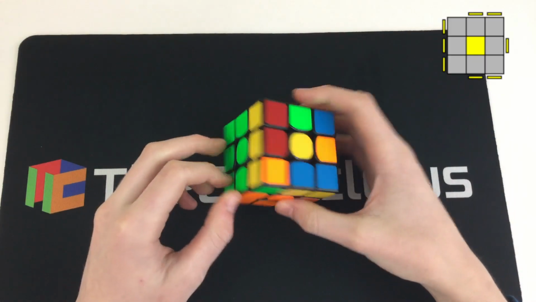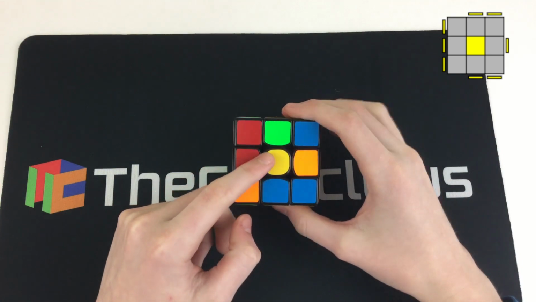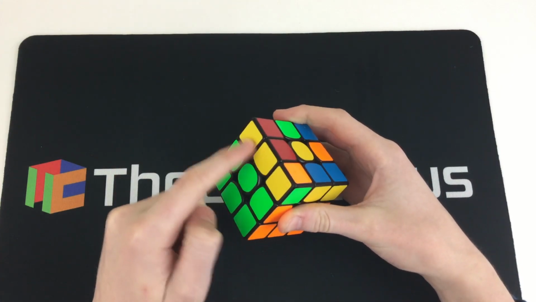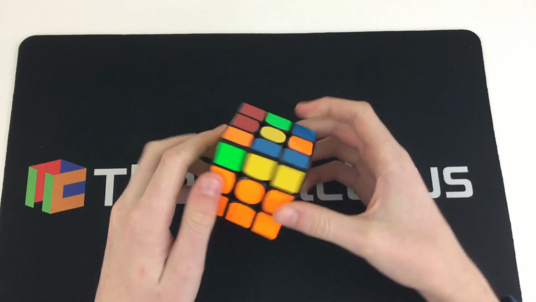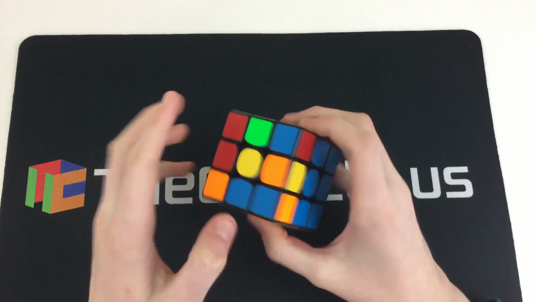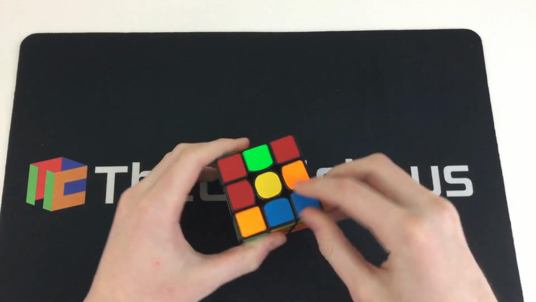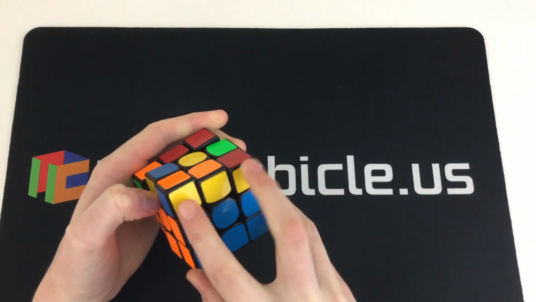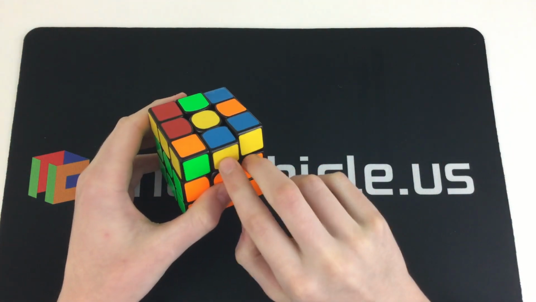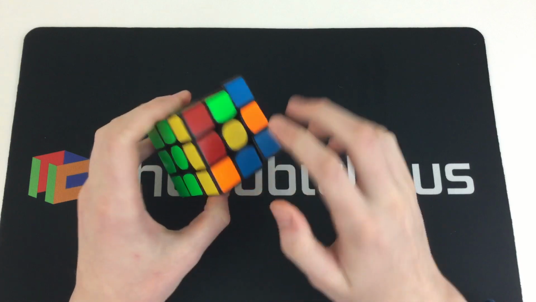Okay, so for this next case, the top formation is exactly the same as the last case, but here on the sides, we have one 3 block, and then we have a 2 block and a 2 block in this edge. So in the last case, these corners would be twisted this way. But for this case, they're twisted this way, so we have 2 blocks on these sides.